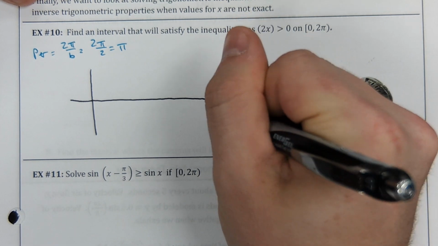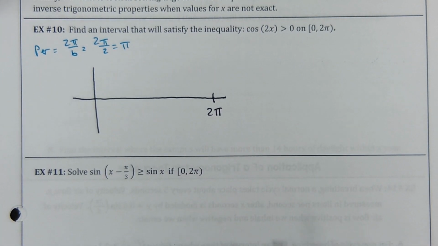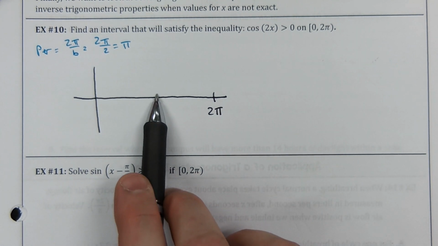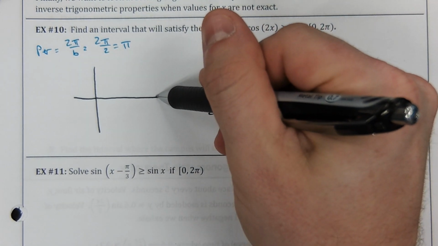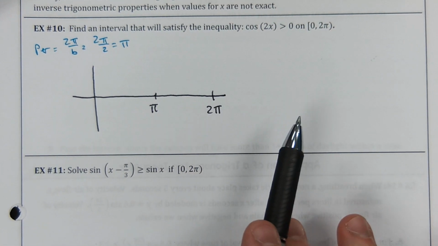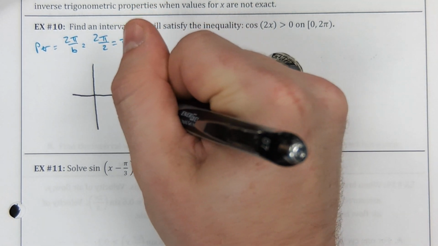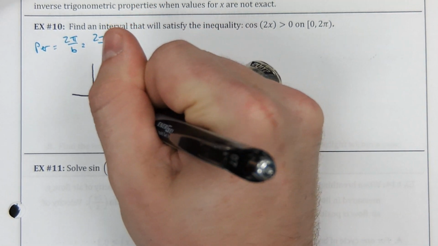So here, I'm just throwing a 2 pi out there on the x-axis somewhere. Halfway between 0 and 2 pi is going to be where you find 1 pi. Feels like it's right about there-ish. And since the period length is pi, I need to divide my pi's into fourths. So there's halves, and then fourths.